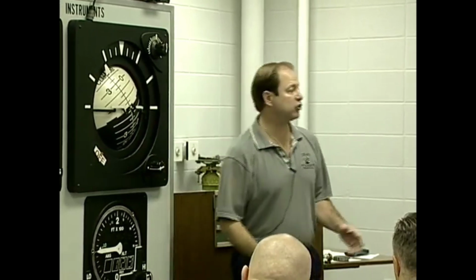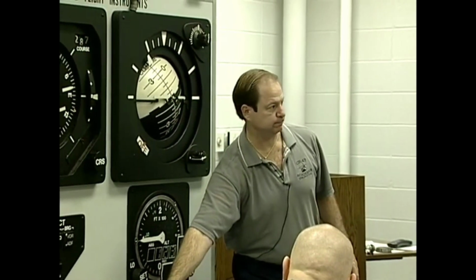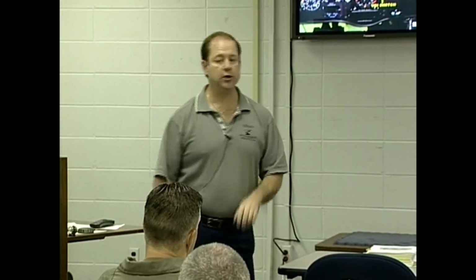Now I need to look at my master caution panel. In looking at my master caution panel, if the associated AFCS off light is on, then I know I have a gyro failure. If the associated AFCS off caution capsule is not on, then I have an indicator failure. Okay, here we go. You ready? Which one can I fix? The gyro failure. How do I fix it?